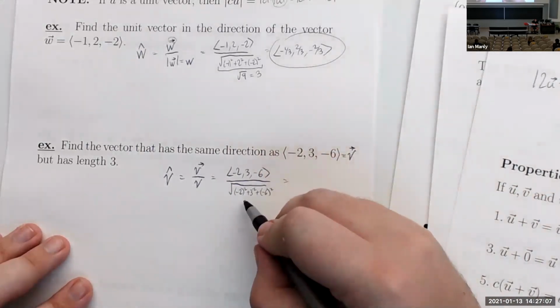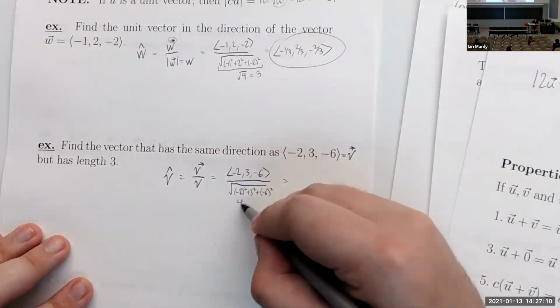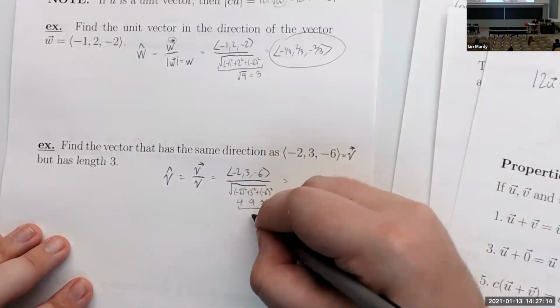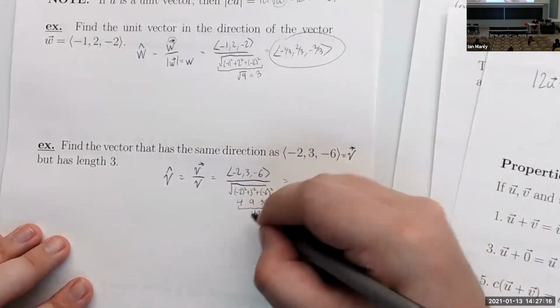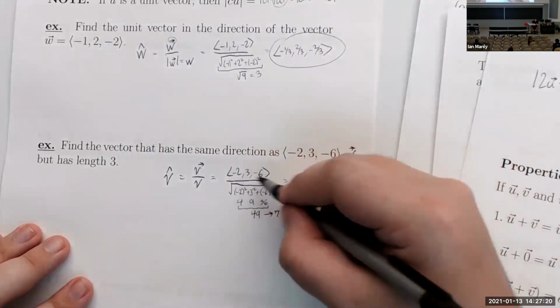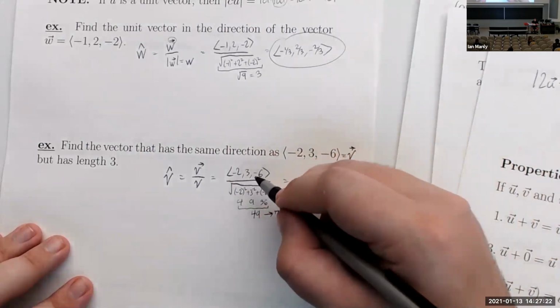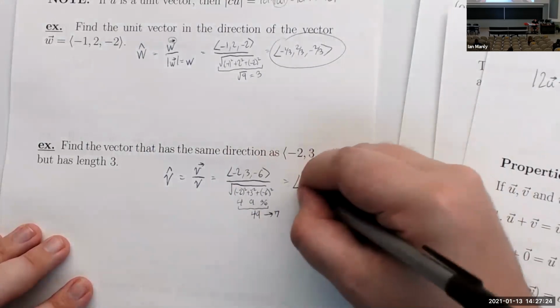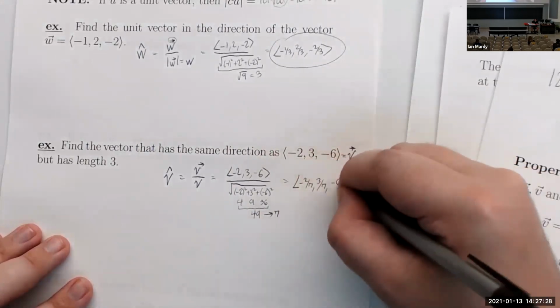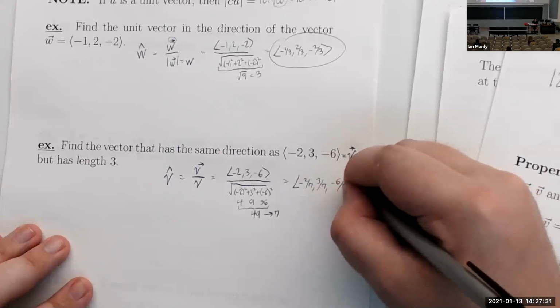Okay, what's this number going to be? Let's see, we have 4, 9, 36. All of those make 49. And then the square root of 49 will give us 7. Okay, so that means I'm going to divide all of these components by 7 here. So I have -2 over 7, 3 over 7, and then -6 over 7.